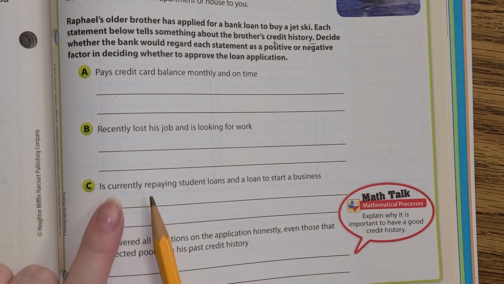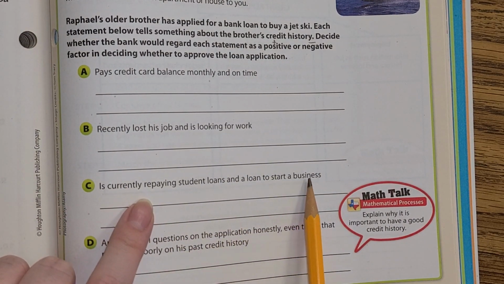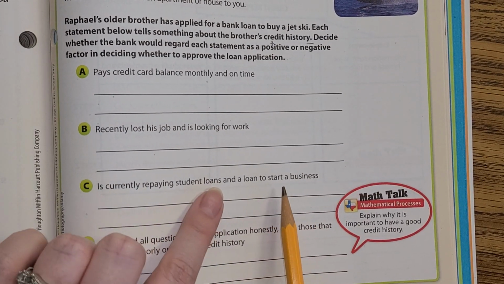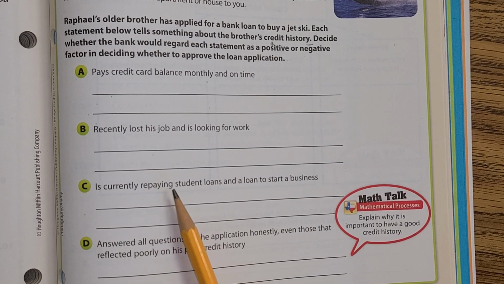Next, he is currently repaying student loans and a loan to also start his own business. Okay, so he's got more than one type of loan. He's currently repaying them. You decide if that's a positive or a negative.